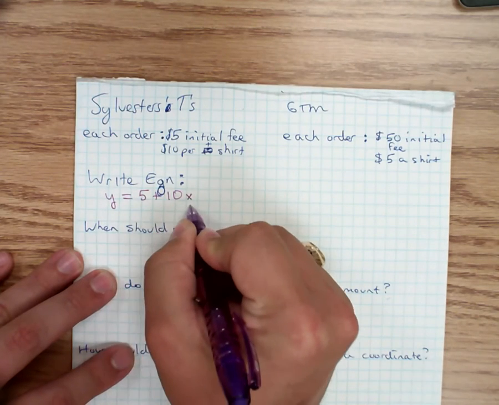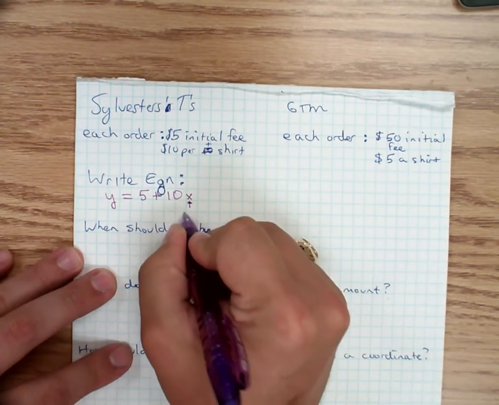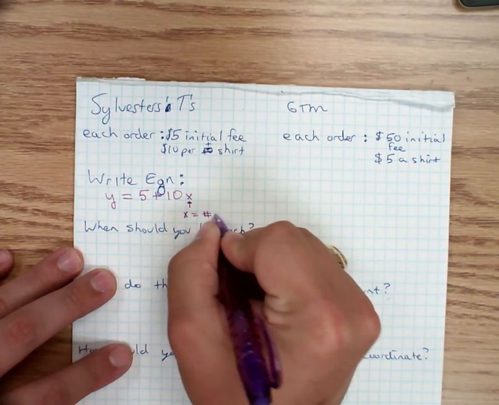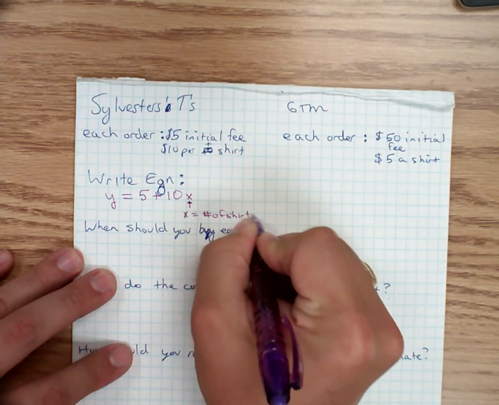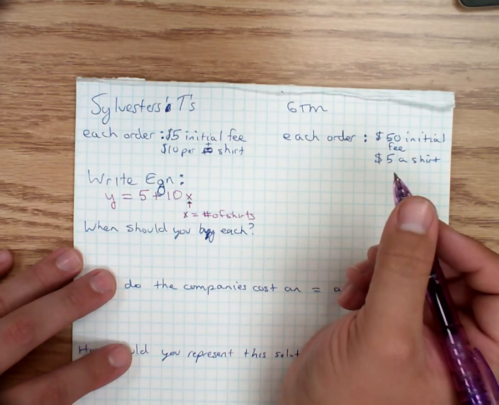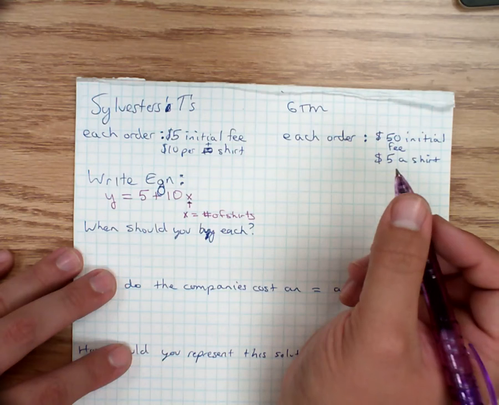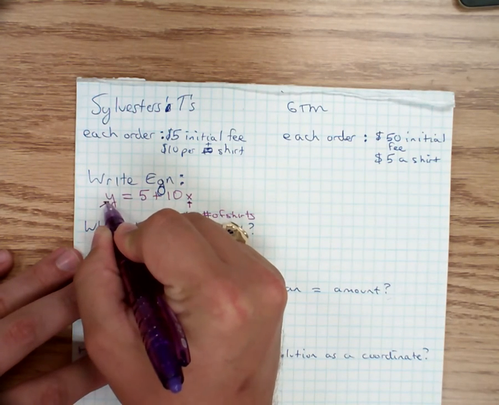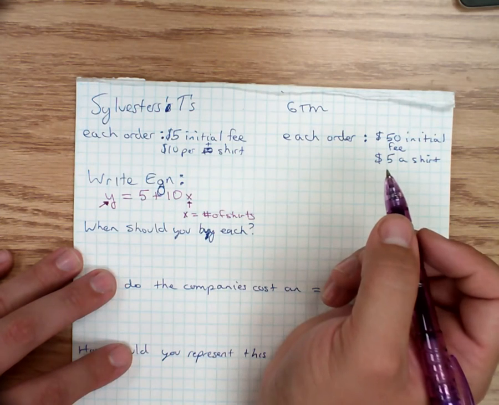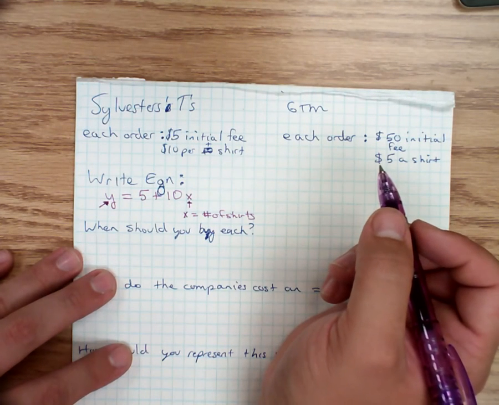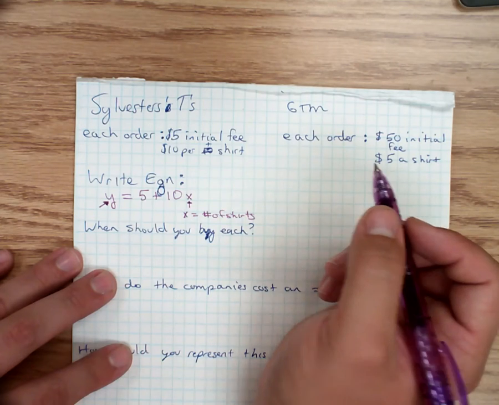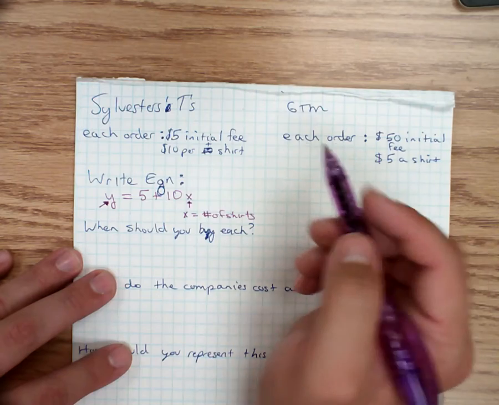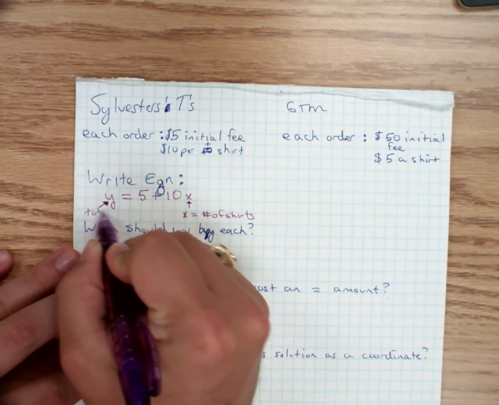Okay. So what would x represent then? Number of shirts. How much does it cost to make a shirt? What's it say the rate is? $10. It's on the board. And y would be what? Initial cost. $5 is the initial cost. Why is how much money it costs for you to buy it? Total cost, yes.